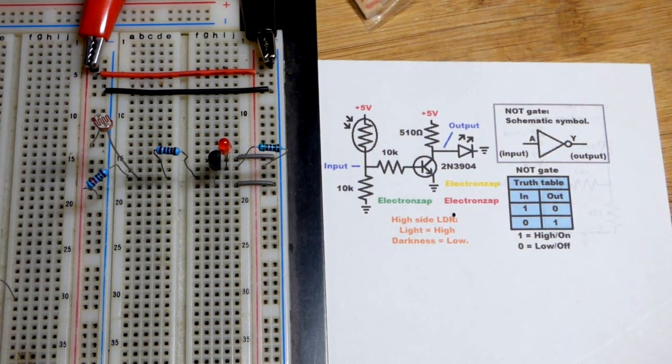But if I turn off the overhead light, now there's no light falling on the light dependent resistor. We kind of consider that off, but the LED is lit up, so it is on.